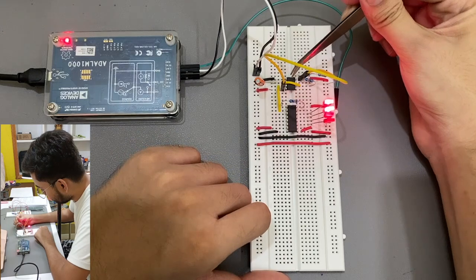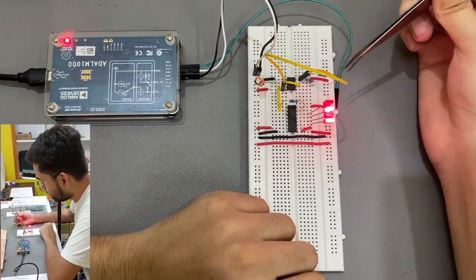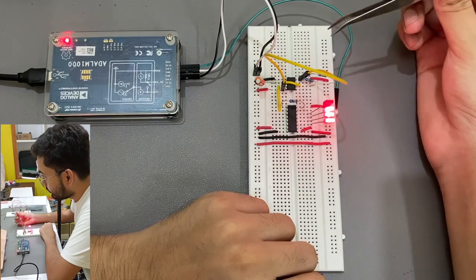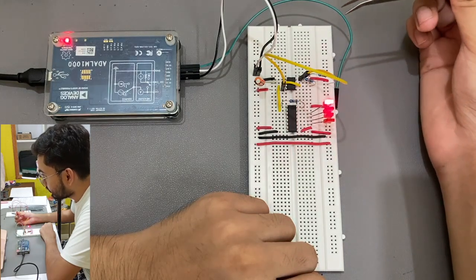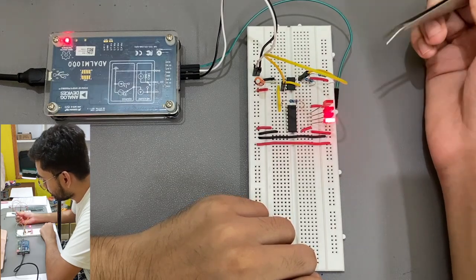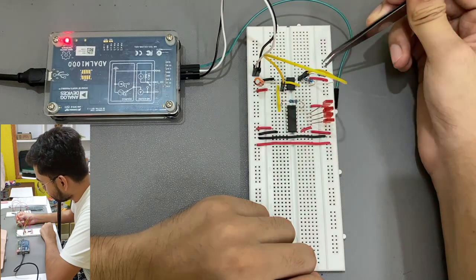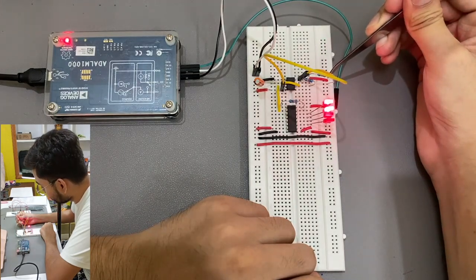This is my 555 timer IC. The first pin is connected to ground. The second, which is the trigger pin, is connected to the threshold pin, which is pin 6. The trigger pin is responsible for the transition of the flip-flop from set to reset, and the threshold compares the voltage applied to the terminal with a reference voltage of 2/3 VCC. The fourth pin, which is reset, is connected to the 8th pin, which is VCC, and VCC is connected to an input voltage of 5 volt.